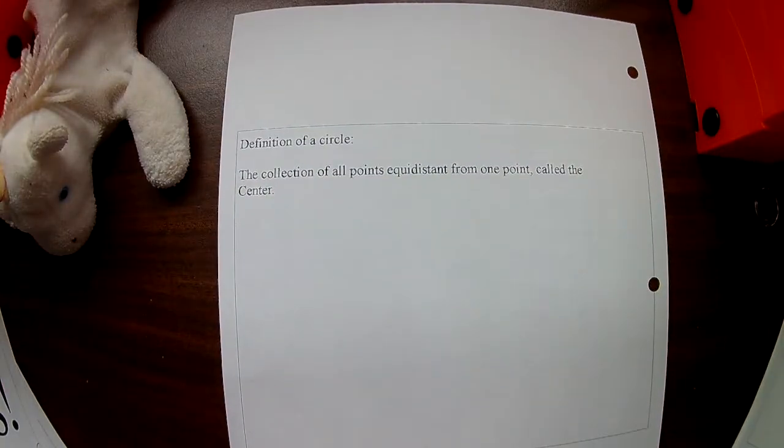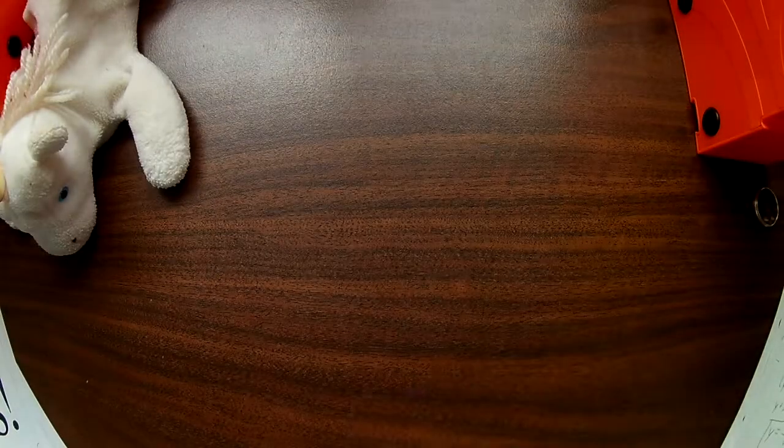And here you can see the actual official definition of a circle. This you should probably write down. It is the collection of all points equidistant from one point. And we call that one point the center. All right? Pause that if you need to write it down, but do make sure it's in there.